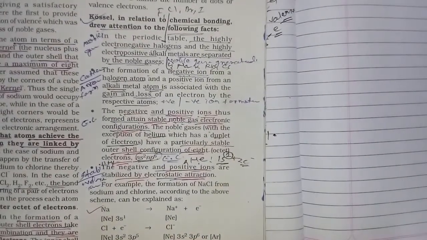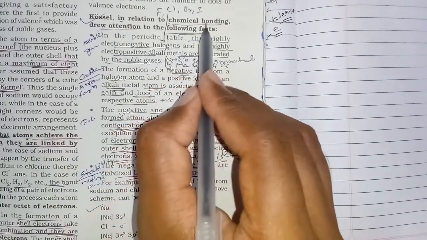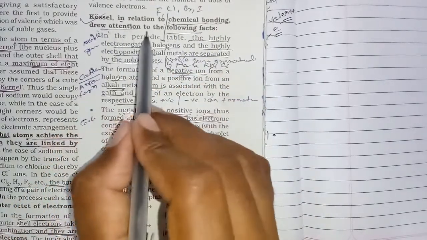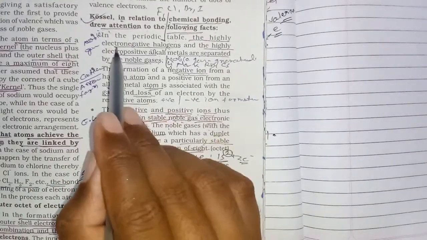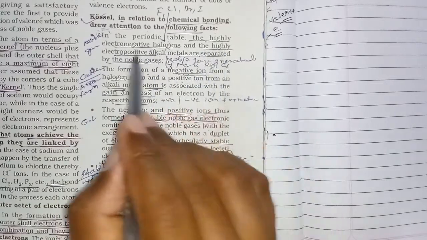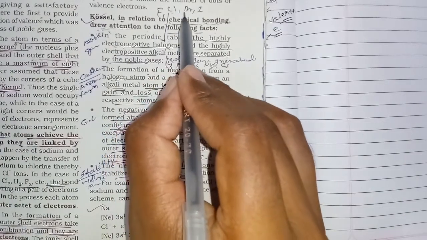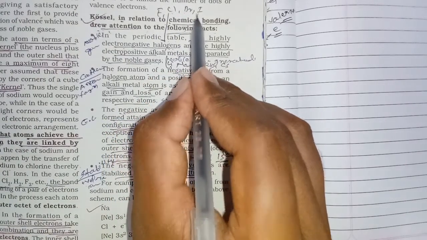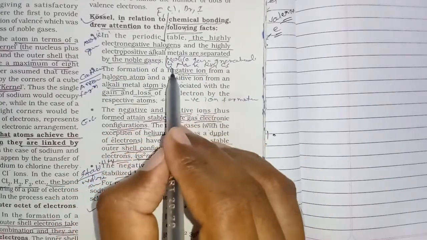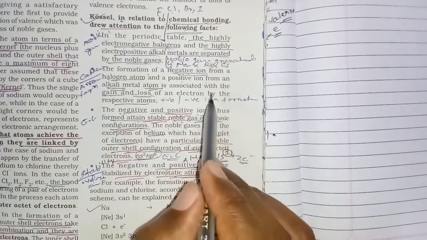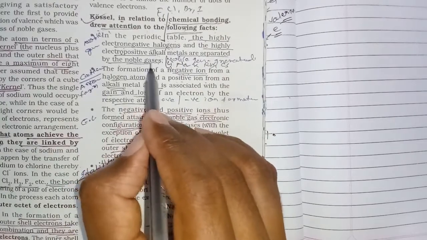Now the Kossel approach in relation to chemical bonding drew attention to the following facts. Fact number 1: in the periodic table the highly electronegative halogens like fluorine, chlorine, bromine, iodine, and the highly electropositive alkali metals like lithium, sodium, potassium, rubidium and cesium are separated by the noble gas.